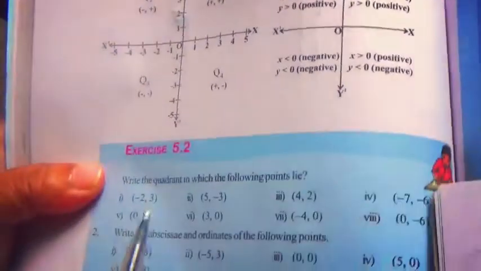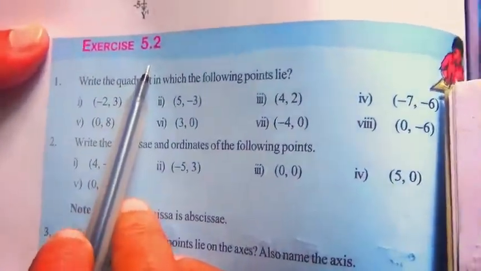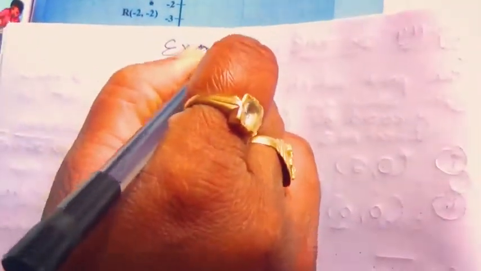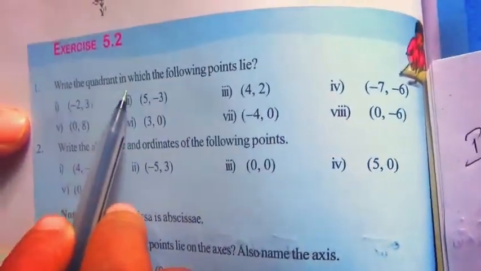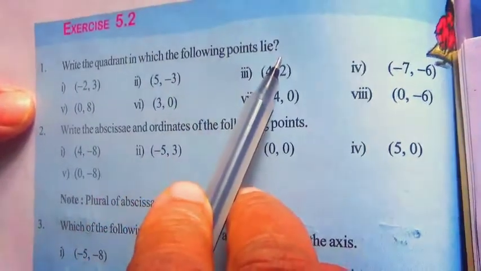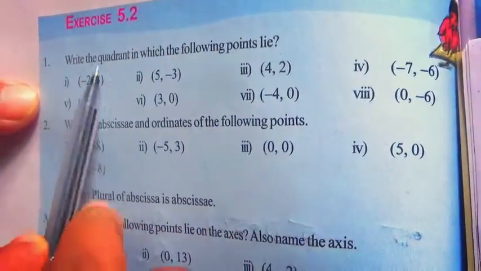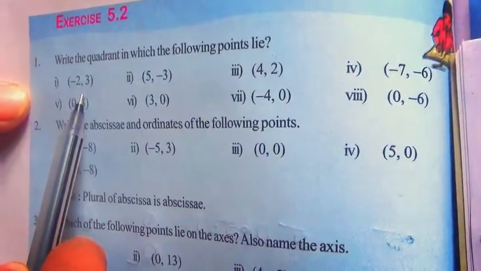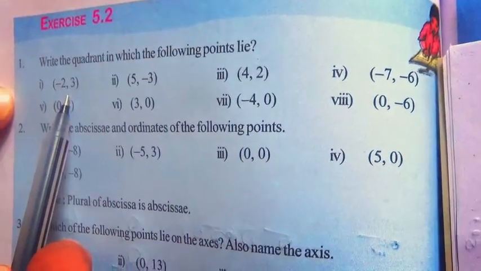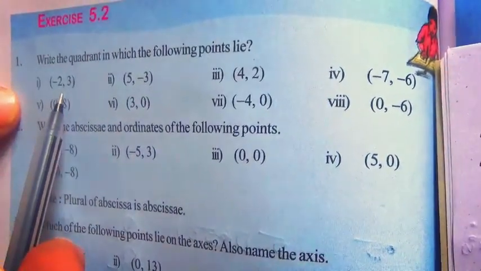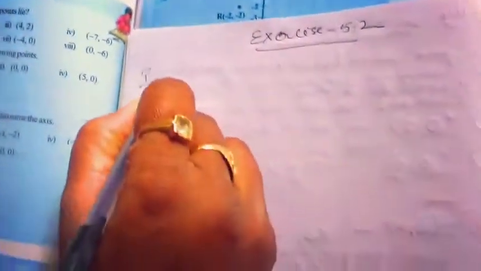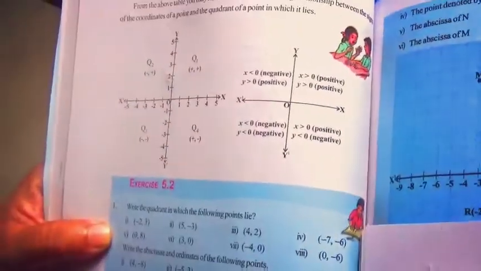Okay, so after that, exercise 5.2. In the first Roman numeral, write the quadrant in which the following points lie. For each and every point, we have to find which quadrant it lies in, by using these quadrant conditions.